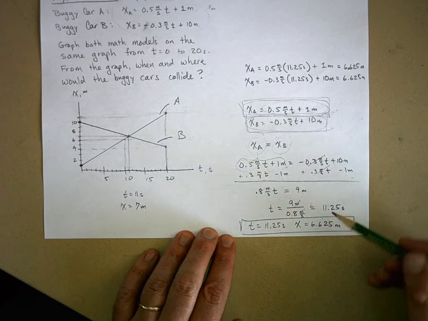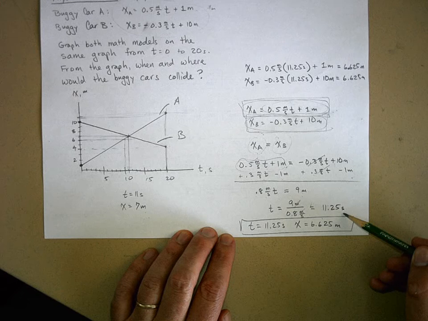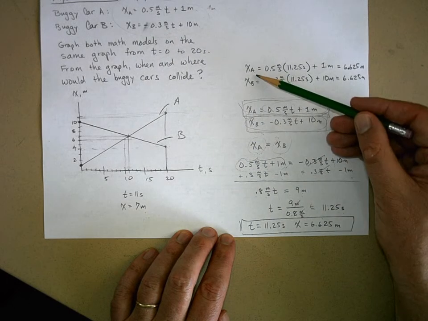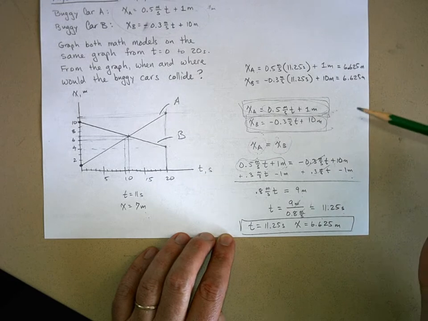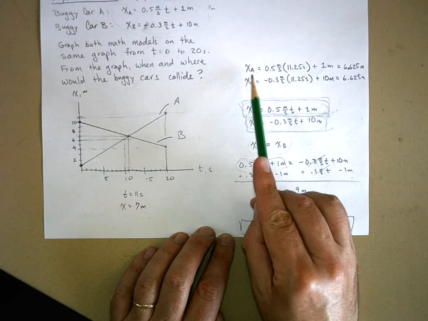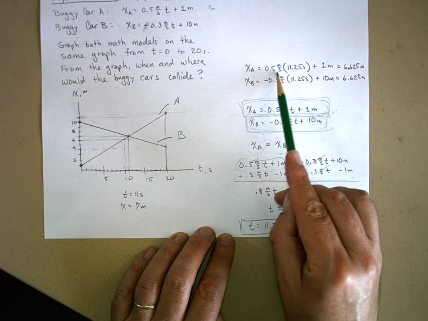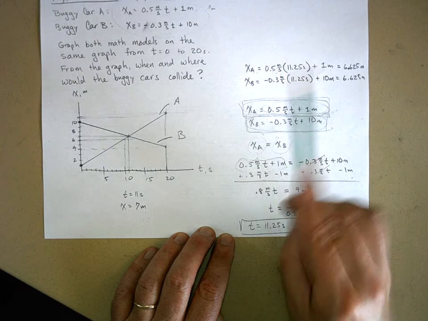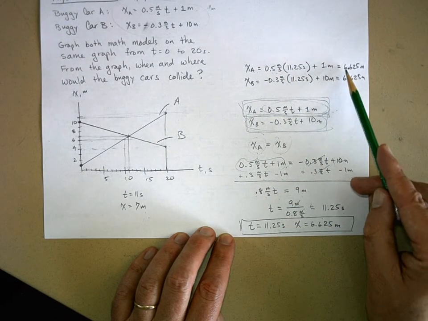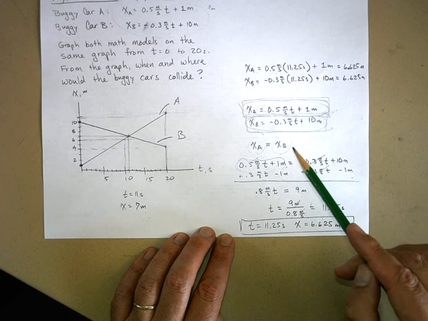Then what I do is I take this 11.25 seconds and I plug it into my equation for car A and for car B and see if I get the same answer. It's a way of checking my work. If I plug it into car A, I get 0.5 meters per second times 11.25 seconds plus 1 meter. When you do the arithmetic, you get 6.625 meters.